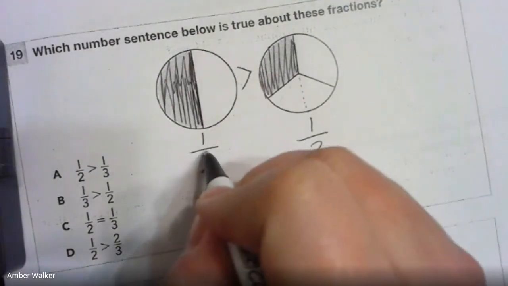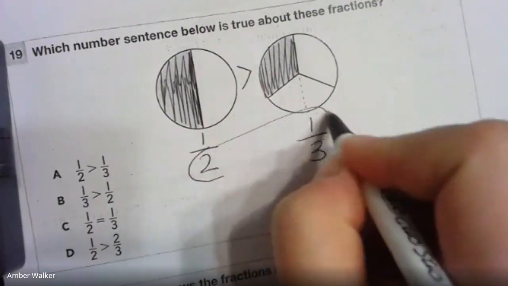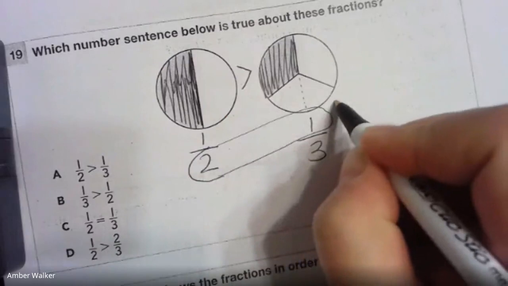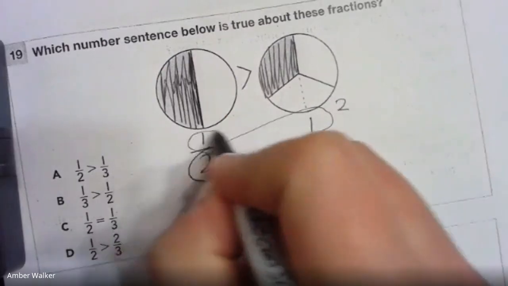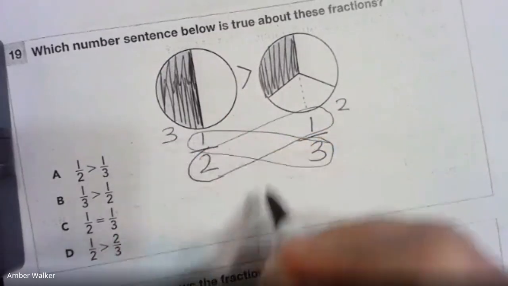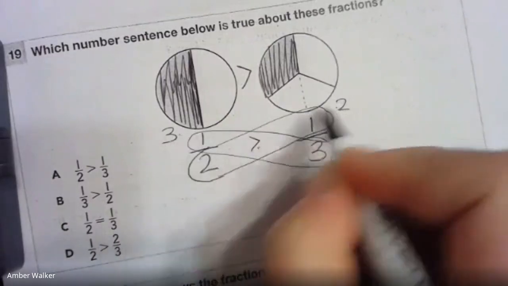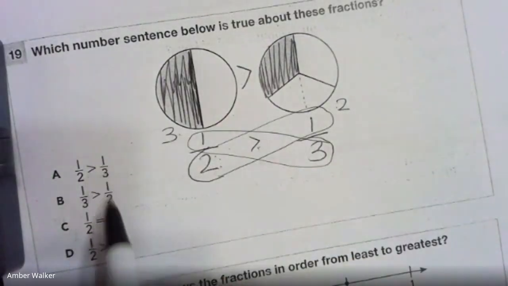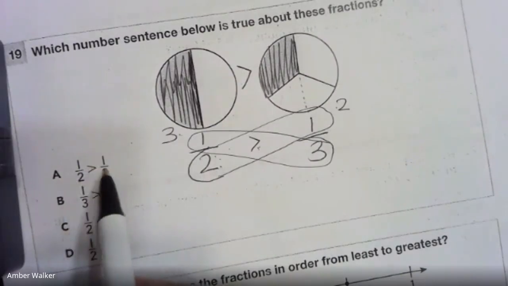I can also use my cross multiply method. And I know 2 times 1 is 2. And 3 times 1 is 3. So that means 3 is bigger than 2. 1/2 is bigger. Let's come over here and find that. 1/2 is greater than 1/3.